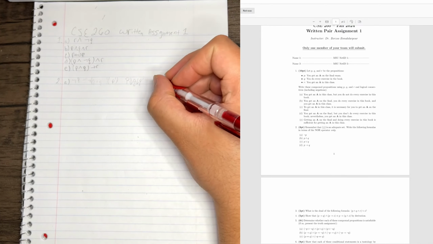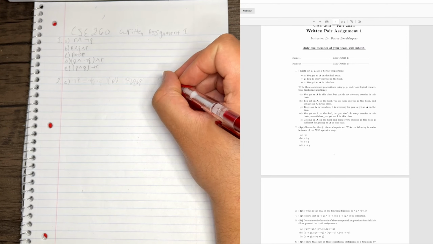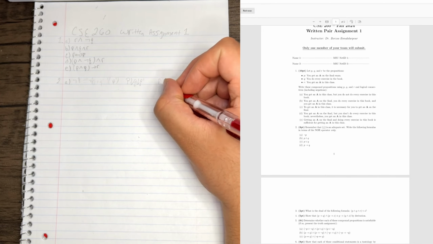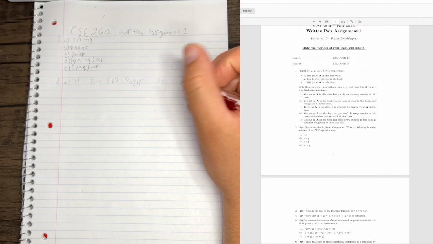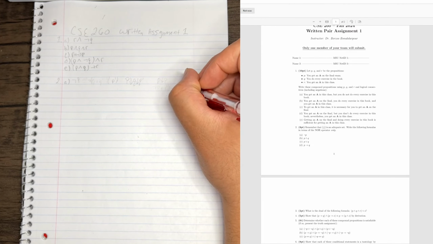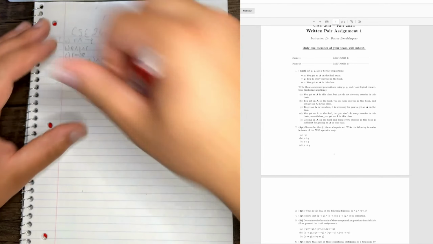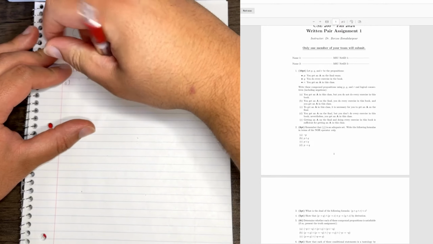What if we just do P, because that would be the same as P or P knotted, and P or P is equal to P. Not. Yeah, that's it. Okay. Yep.